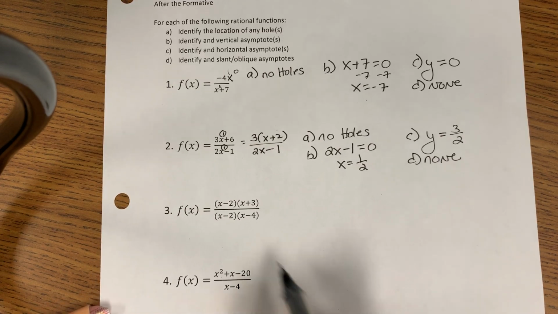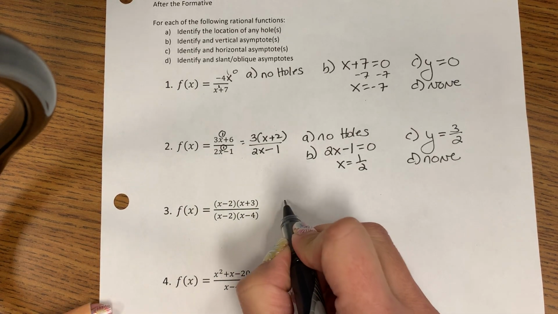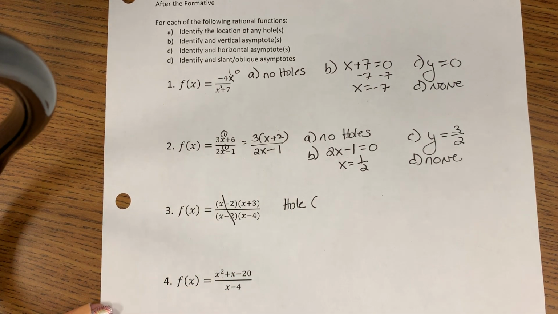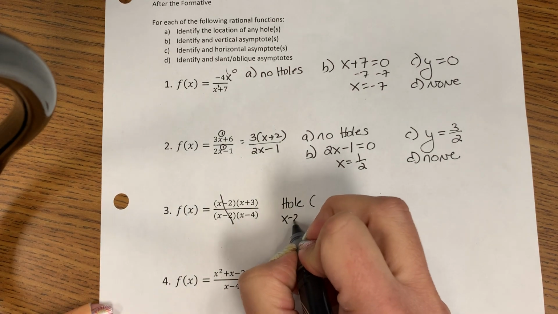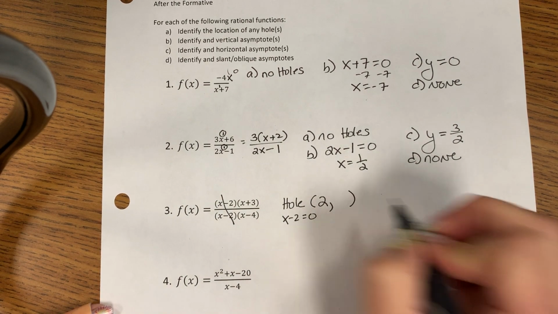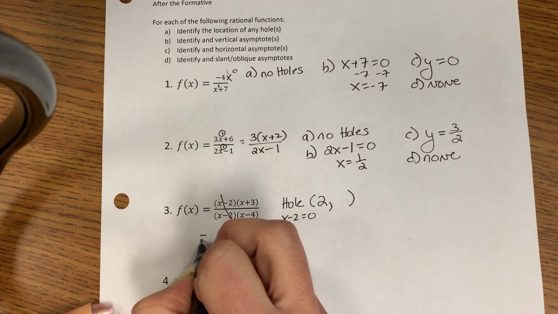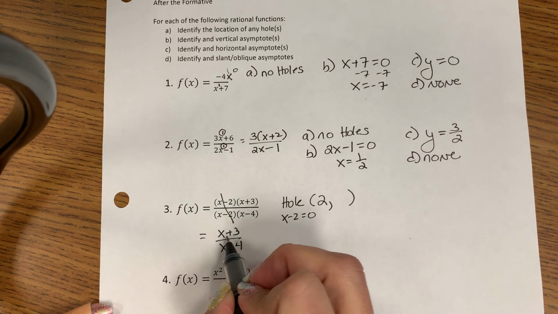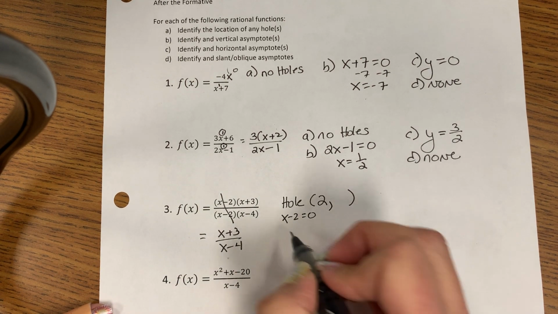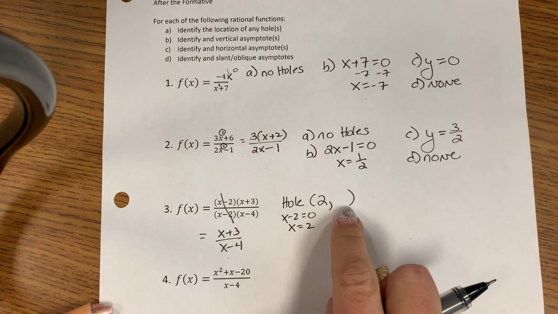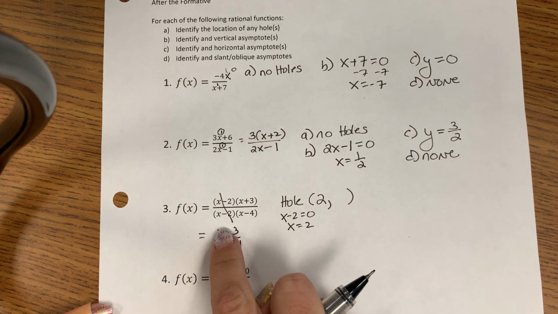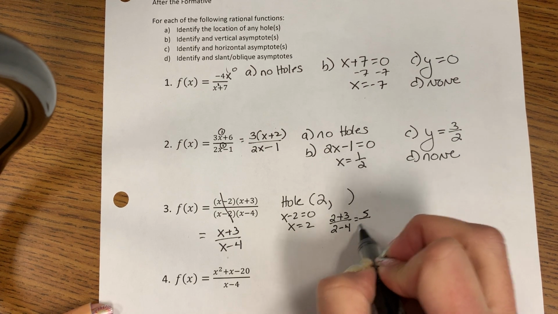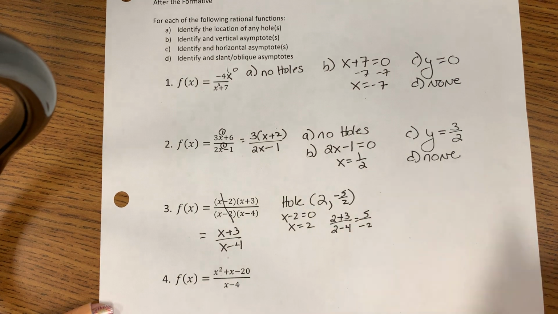Now in number 3, we have a hole. This one's already factored for us. So our hole is at the value that makes the canceled factor 0. So when is x minus 2 0? That's at 2. I need a y value. Once I reduce my equation and I divide away the hole, I'm left with x plus 3 over x minus 4. To get the y value, I'm going to take the 2 and substitute that into my remaining equation. And I get -5 over 2 as a y value.